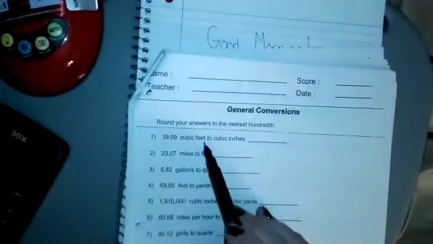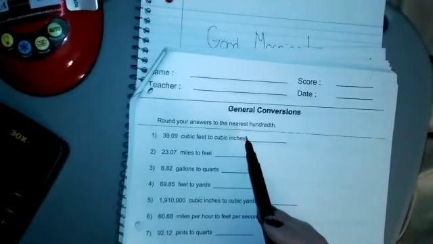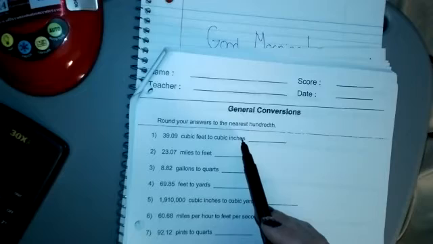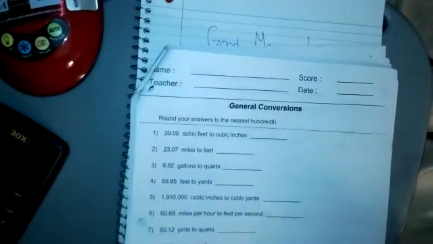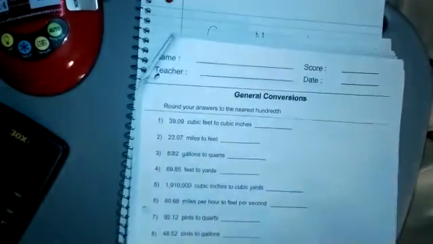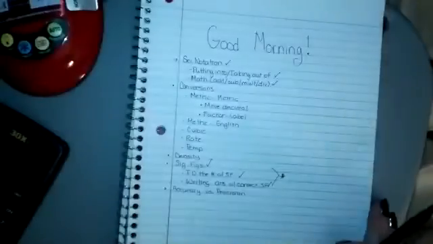How do we feel about cubic conversions? That's the one on our conversions quiz, number 13. Okay, well, let's go over how to do a cubic. That's a common one that students have trouble with.